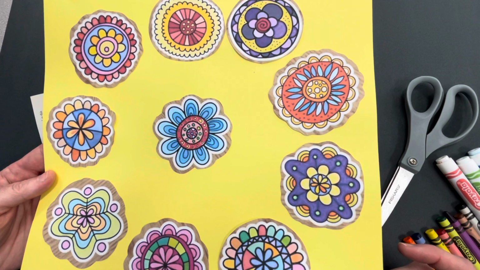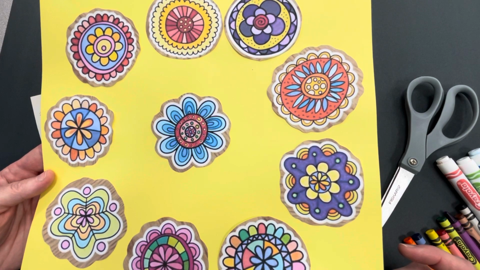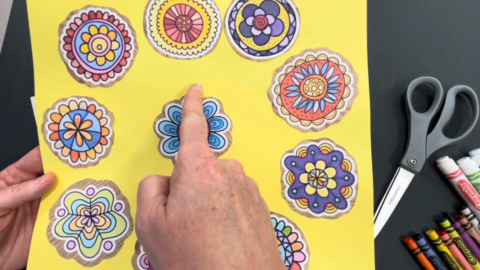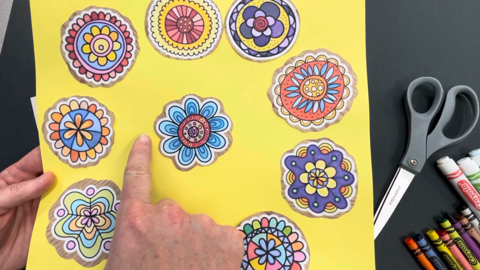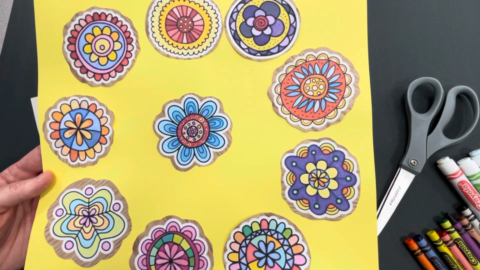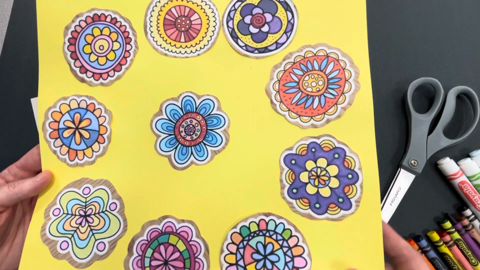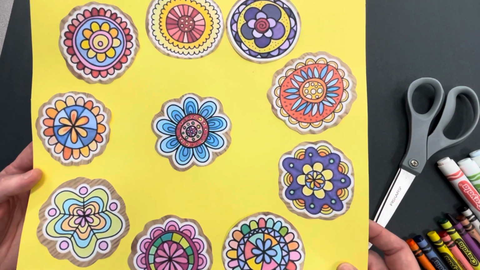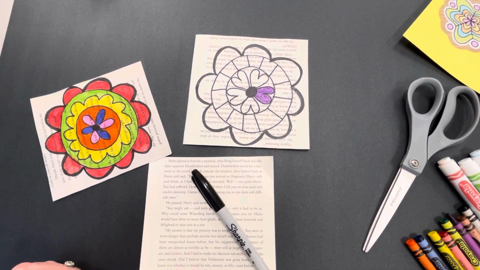If you've seen a circular stained glass window, those things have radial symmetry, meaning that not only could you probably divide it down the center vertically, but you could divide it horizontally, you can divide it diagonally, and it looks about the same in each piece. So that is called radial symmetry. We're going to focus on that a little bit when we draw.